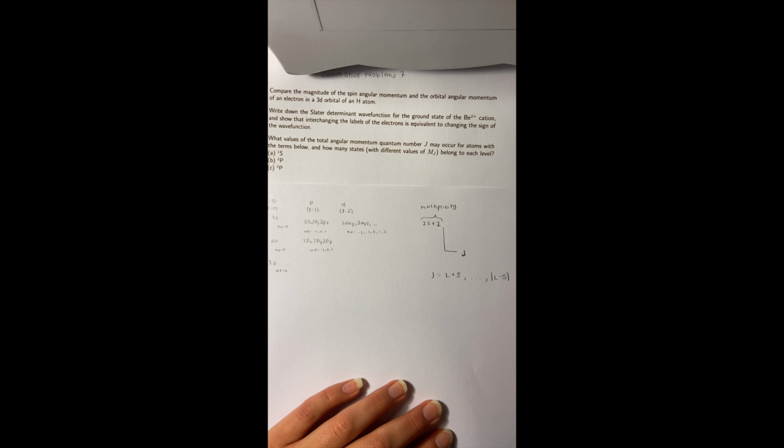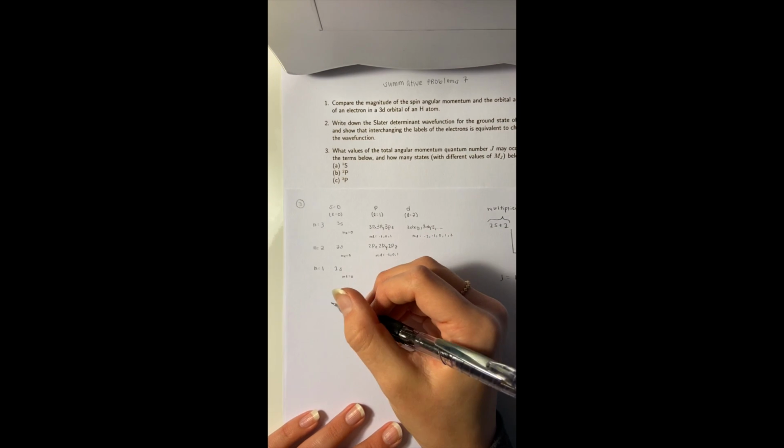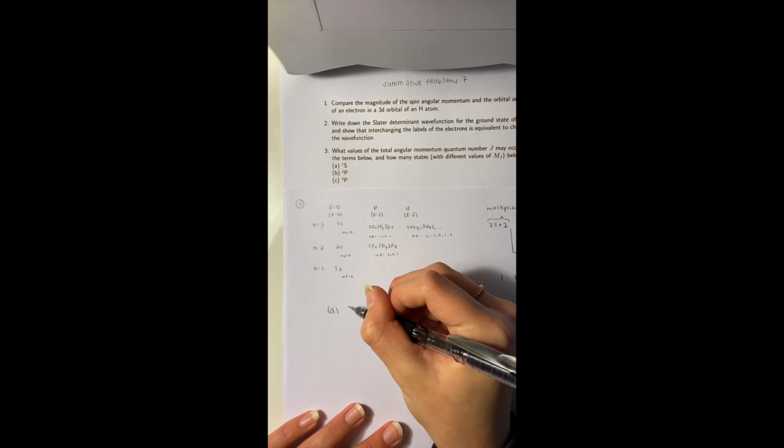Alright, and again, the L is going to represent the total orbital angular momentum quantum number. S is our total spin angular momentum quantum number. And J is the total angular momentum quantum number. We also know that J equals L plus S. It can range from L plus S down to the absolute value of L minus S with any integer value in between. So, we're going to get started with our A, which is 1s.